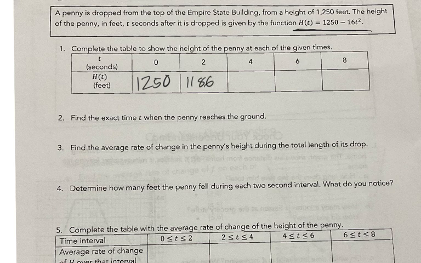No. I got 0. Okay, did you click y equals? What did you get when you plugged in 4? 994. 994. It's already on the ground. Everybody good with doing these three like that?